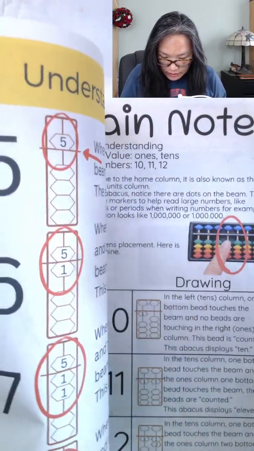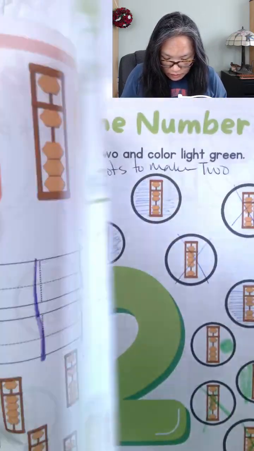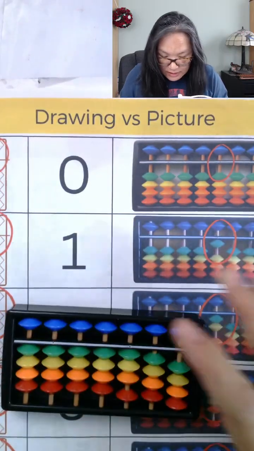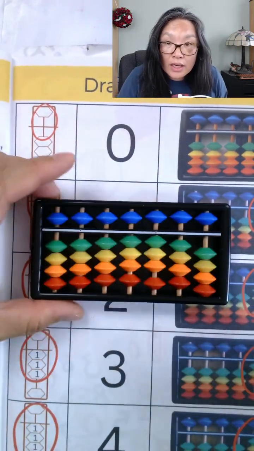We're going to do a review. Let's do a review. So the idea is to understand how to read the abacus.